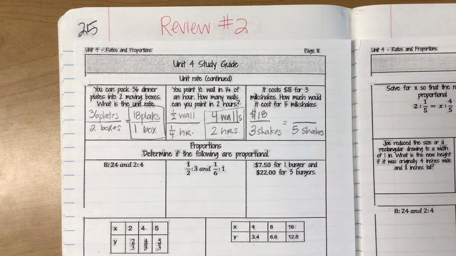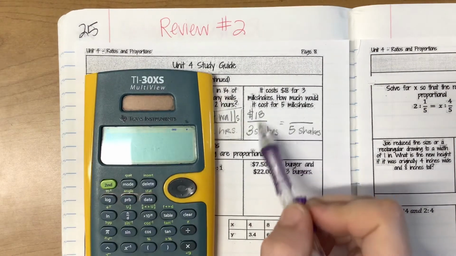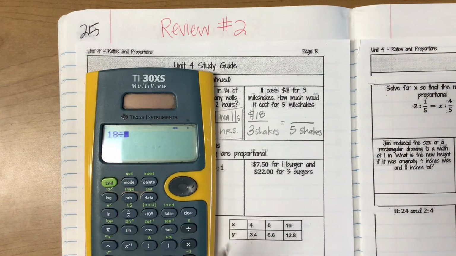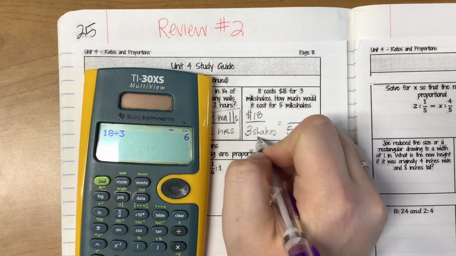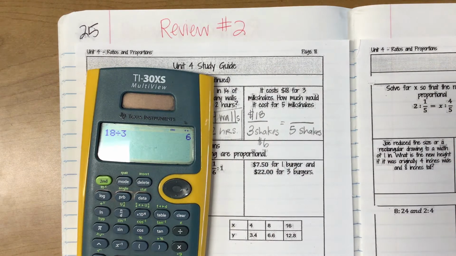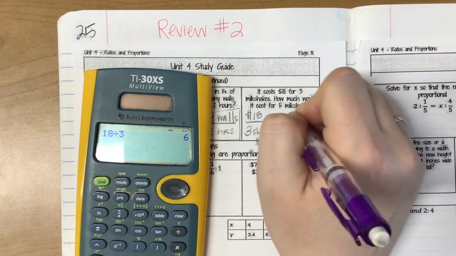Six what? $6 for one. 1 milkshake. How'd you get that? I get 18 divided by 3. So 18 divided by 3 is $6 for 1 milkshake. So how much are 5 milkshakes? 30. How'd you know? Because I did 6 times 5. Yeah. $30. You got it.